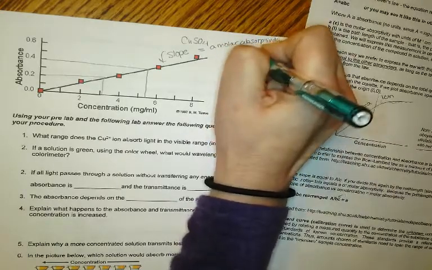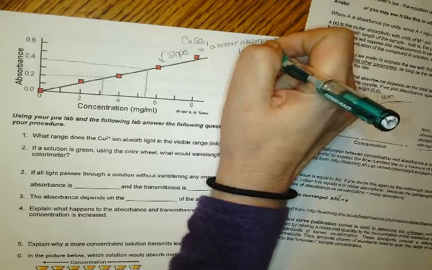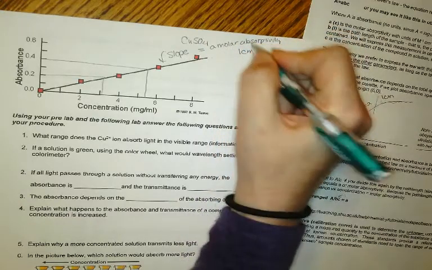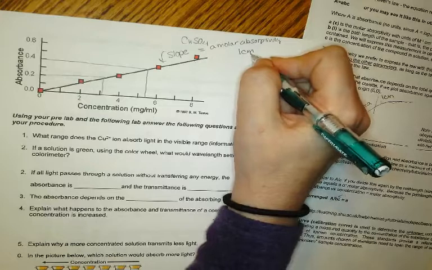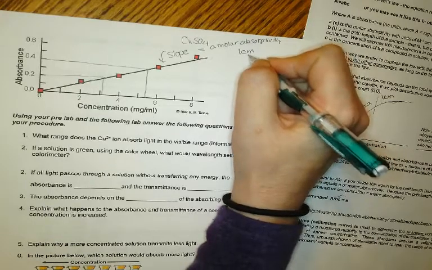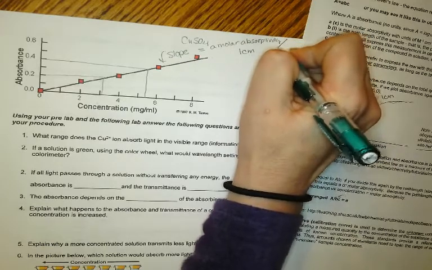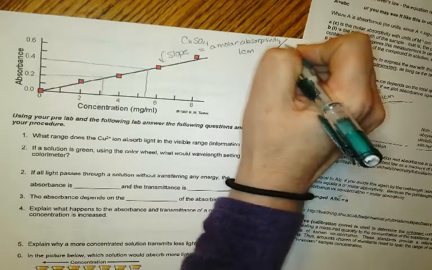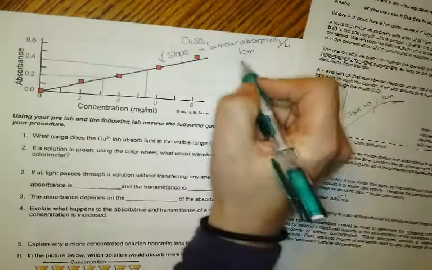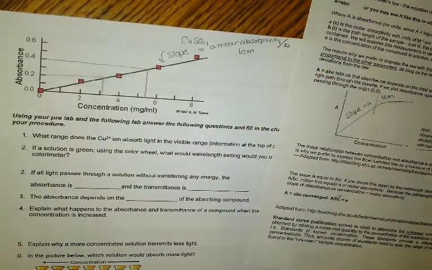If I have a 1 centimeter cuvette, okay? Otherwise, I'd have to take the slope and divide it by whatever my cuvette was, okay? Molar absorptivity divided by path length, which is B, okay? But here my B is 1, so my slope equals my molar absorptivity.